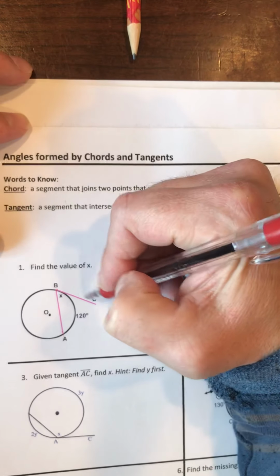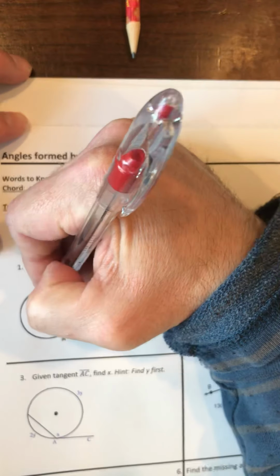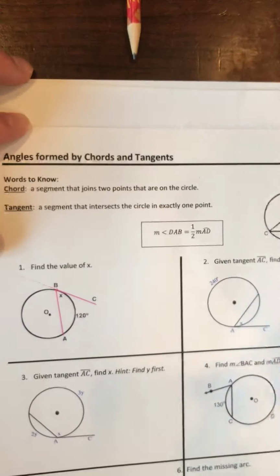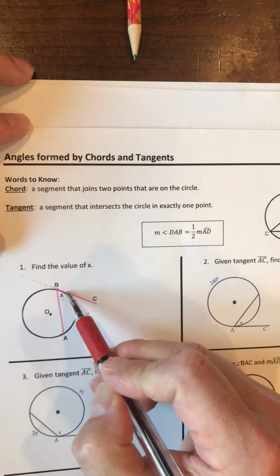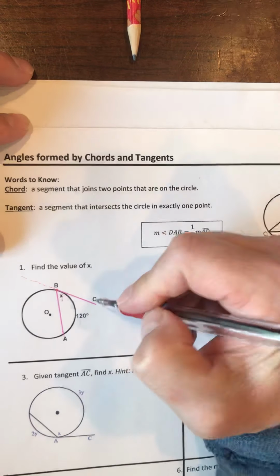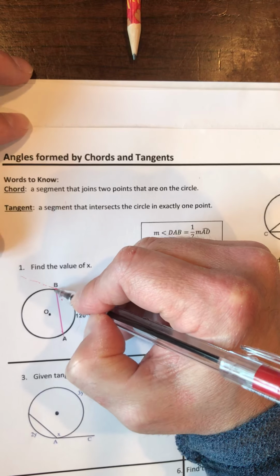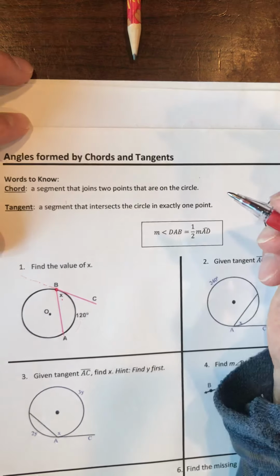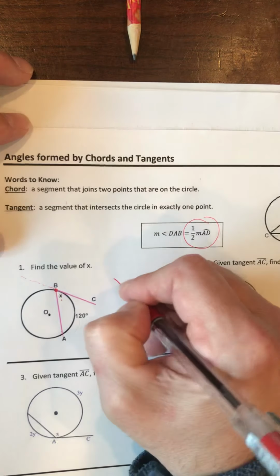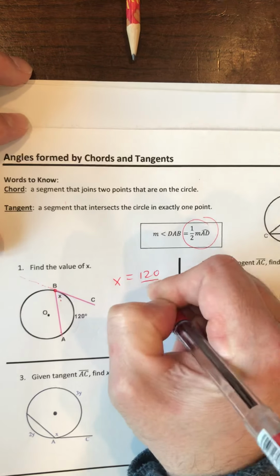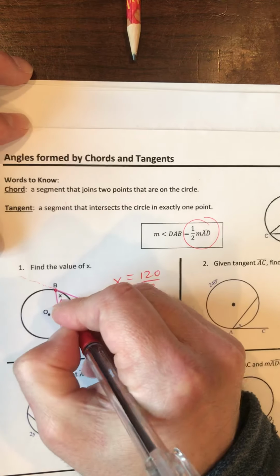And then BC is the tangent because it hits in one spot. If you wanted to, you could extend the tangent, but you don't have to. All right, this angle is half of this arc, just like the inscribed angles. Think about it like inscribed, it's on the circle. If the angle is on the circle, it's going to be half the arc. So angle X is half of this arc. Half of 120, 60 degrees. So angle B is 60.